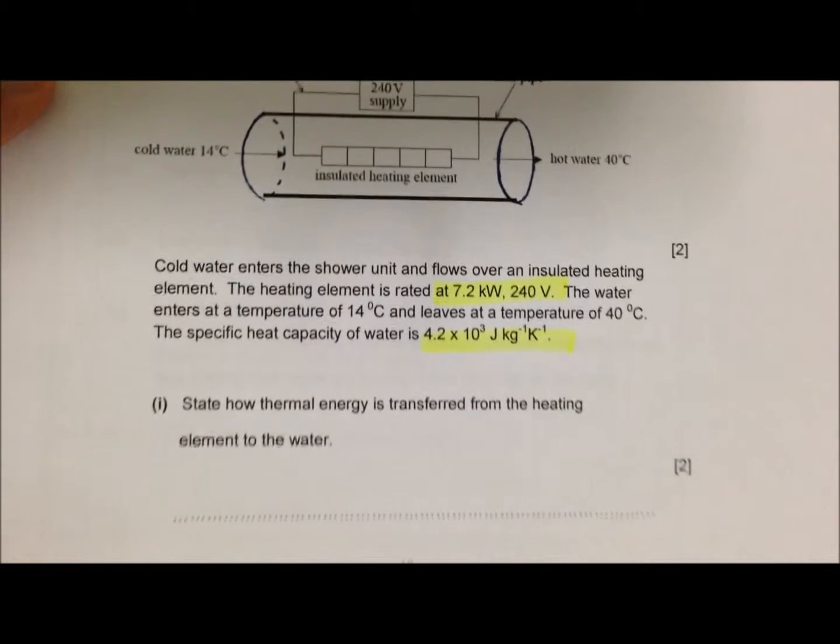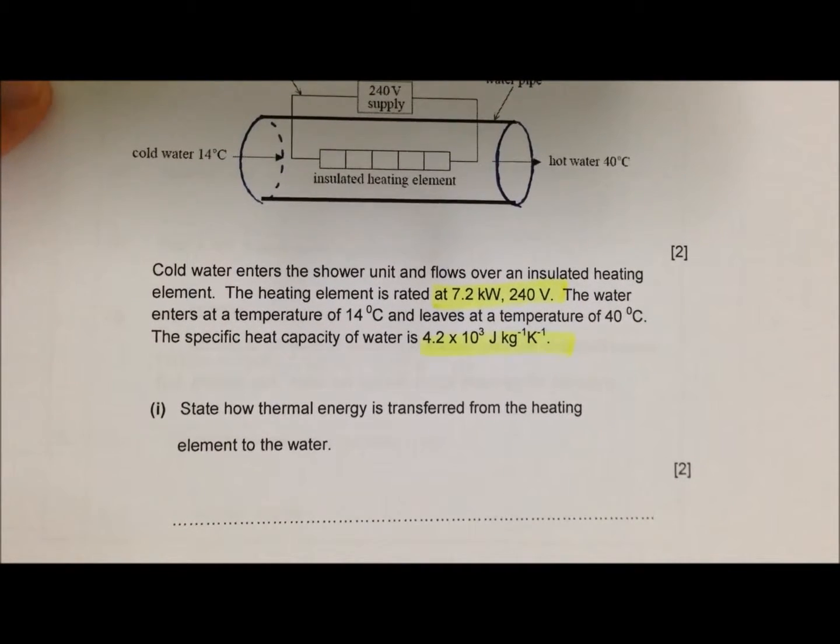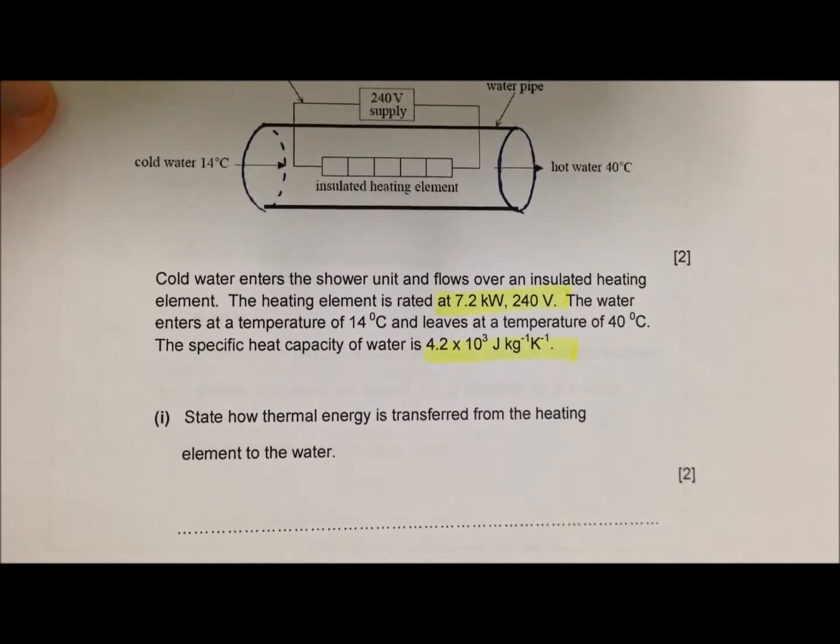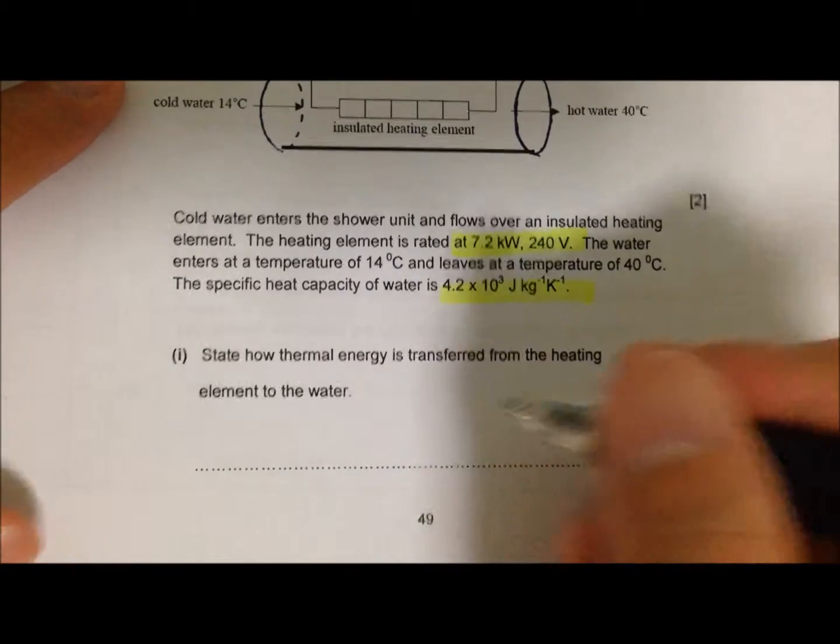So because the heating element is inside the pipe, that means the heating element is in contact with the water, right? So because it is in contact, what is the mode of heat transfer? Conduction. So conduction will happen first. Then because now the liquid is being heated up by the heating element, it's going to expand, density is going to change, then you have your convection current start sinking in. Yeah, so you have 2 methods of heat transfer. So let's break it down.